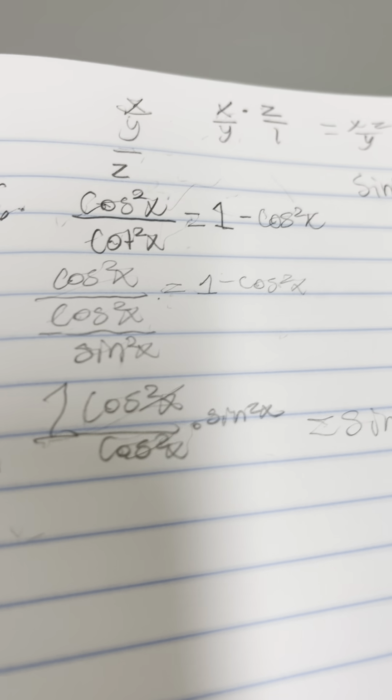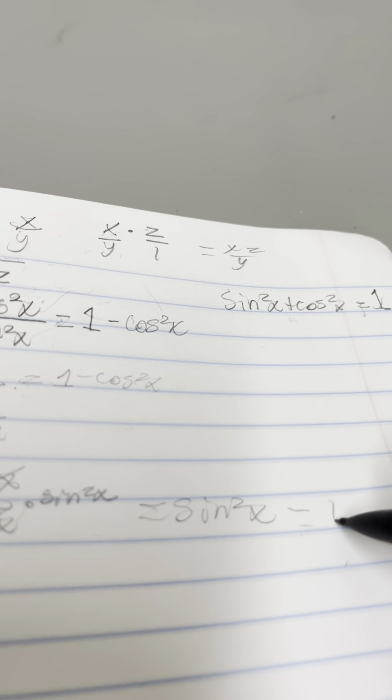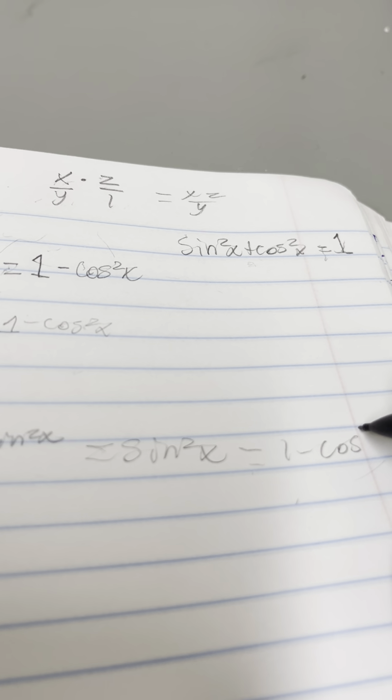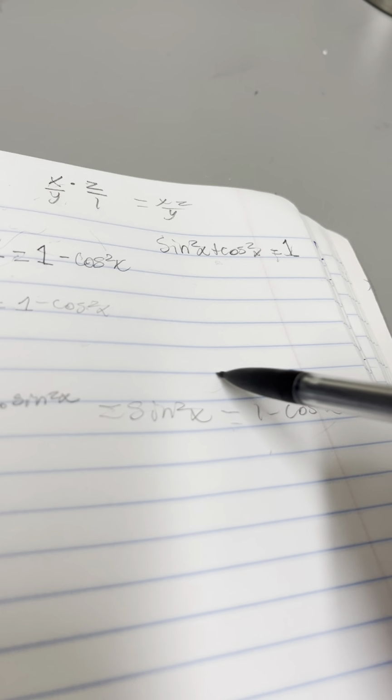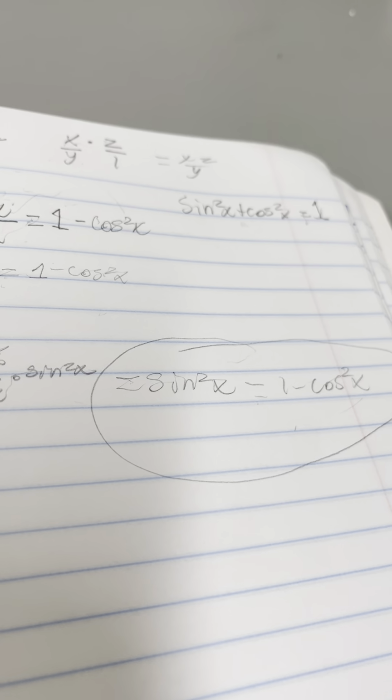I hate committing to something and then turning my back on it. And that equals 1 minus cosine square of x. Yep, that's our answer. So that's correct.